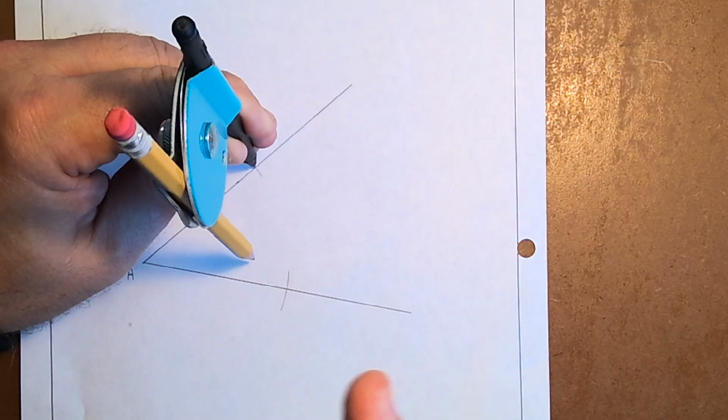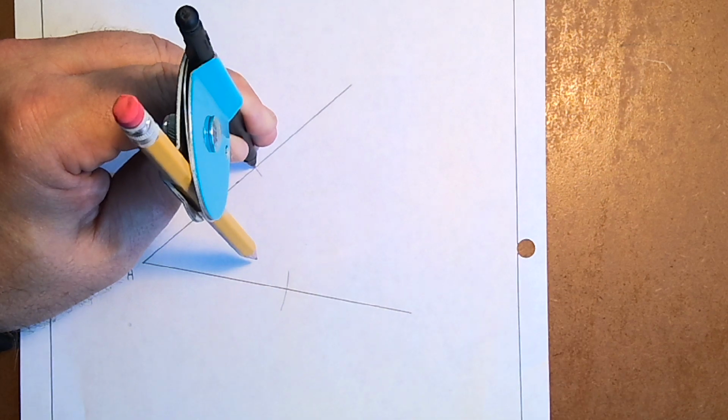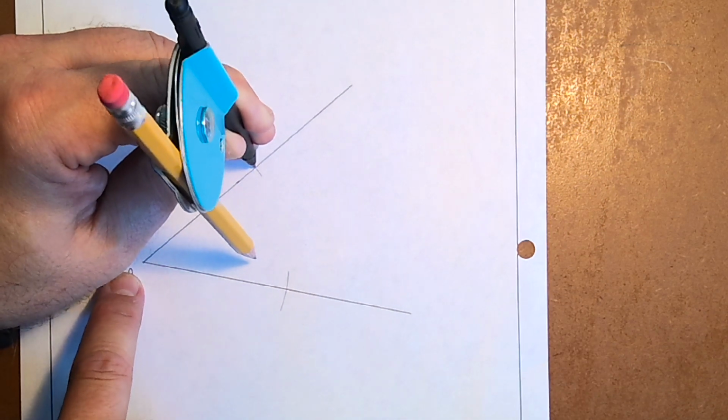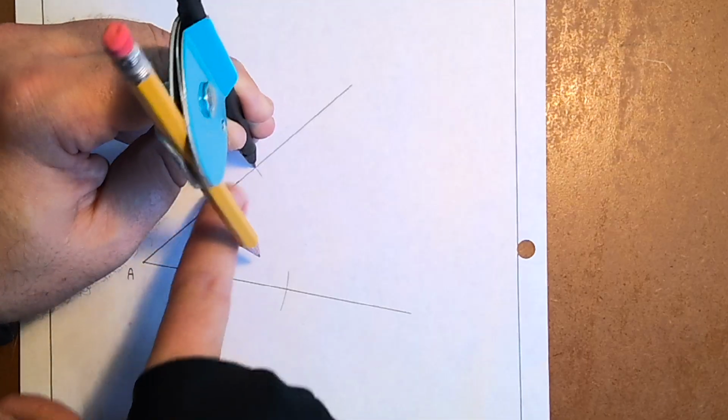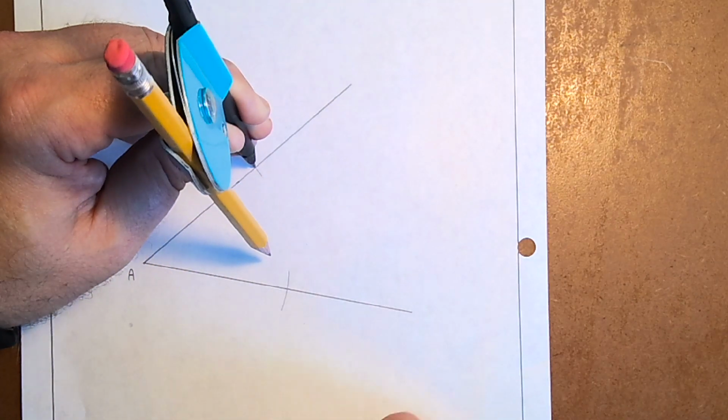And here, check this out. You remember the whole thing with the point off the line where we only needed one set of arcs because we knew the other point was on the line? Well, now we know that point A is going to be bisected. It's going to be on our line when we bisect this imaginary line here. So really, I only need one set of crossing arcs.